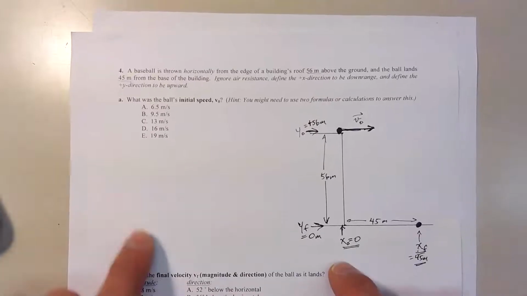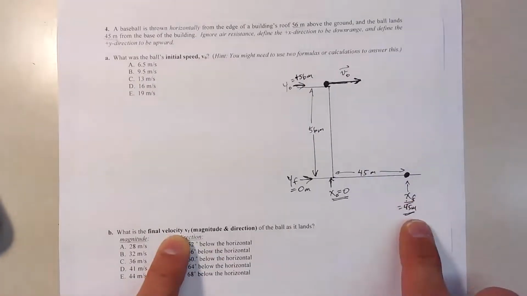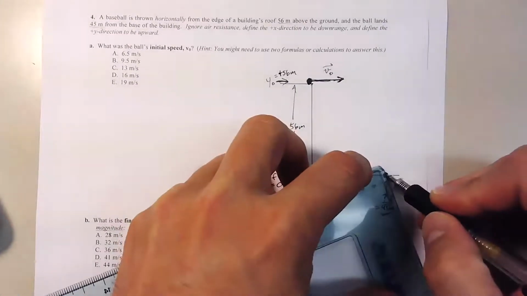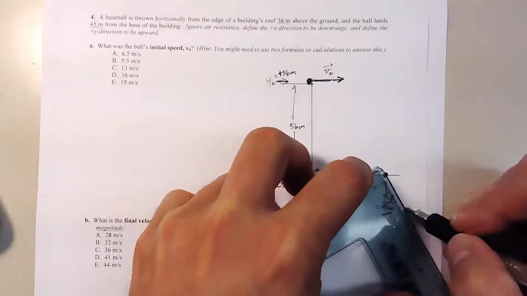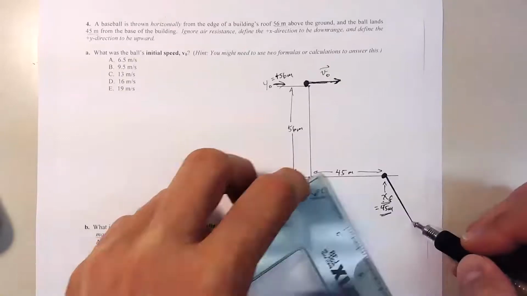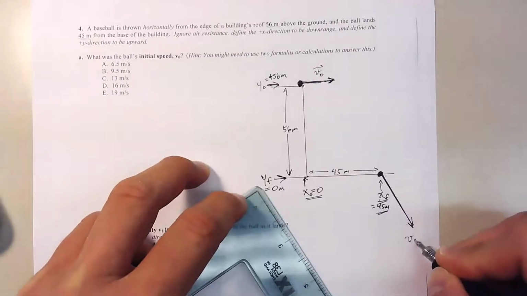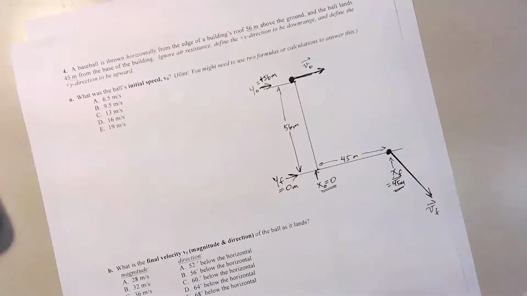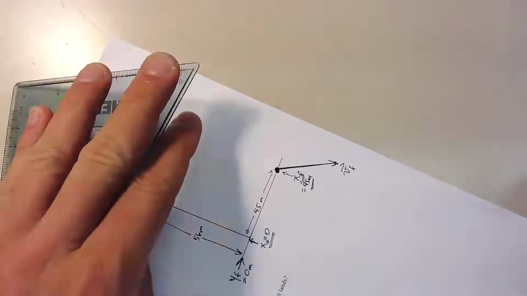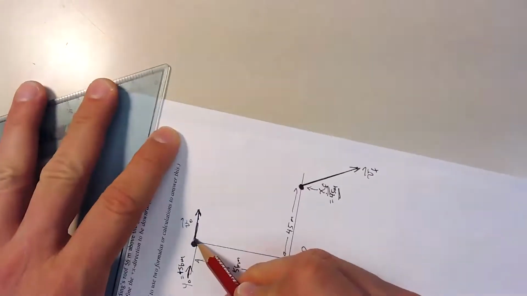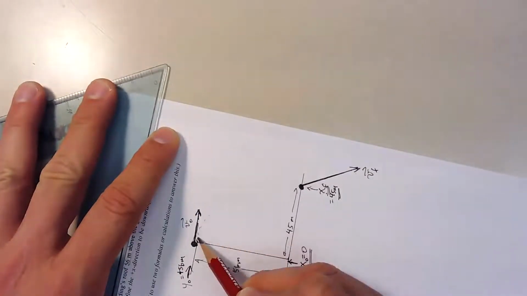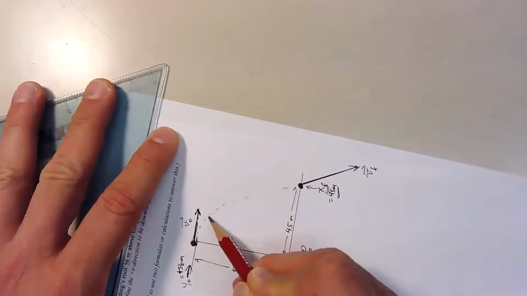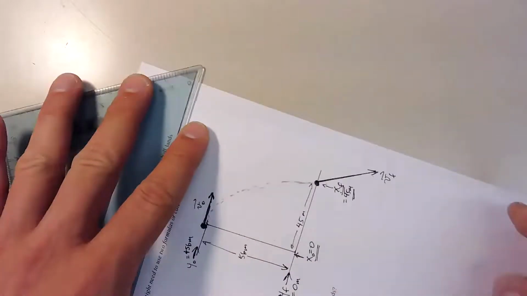Later we're going to be asked about the final velocity. So right here at landing, we're asked what is the final velocity, which is going to be some sort of vector that looks like this. And in between, we have a path, and the path is, as always, a segment of a parabola whenever something's in free fall.